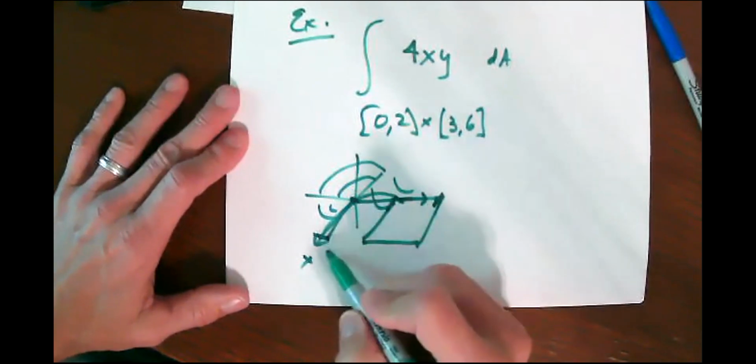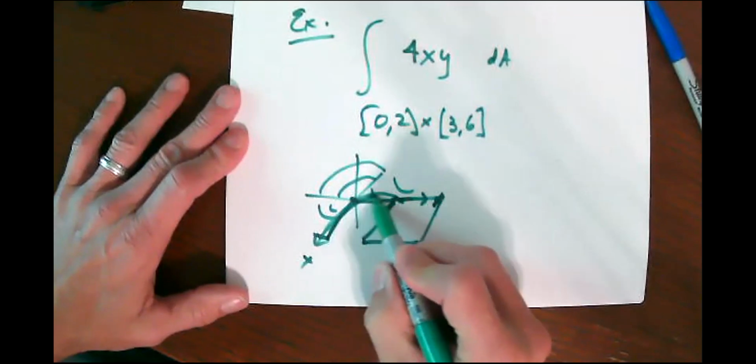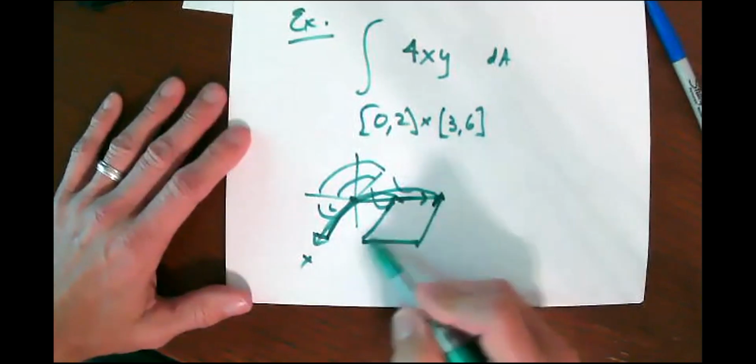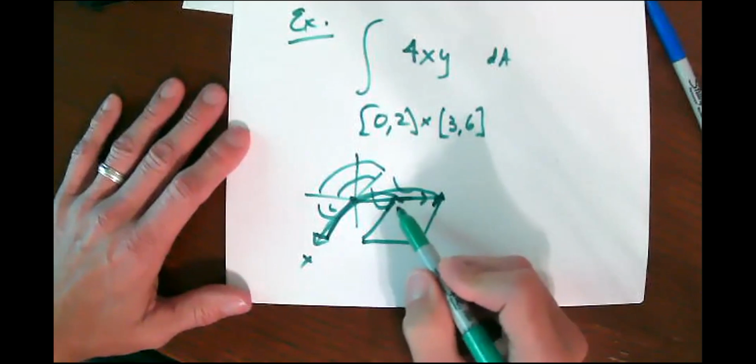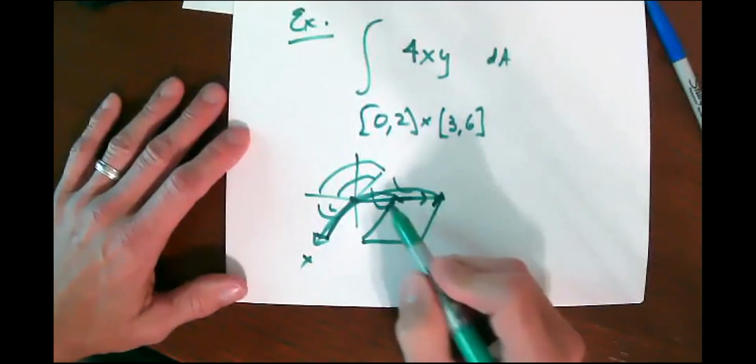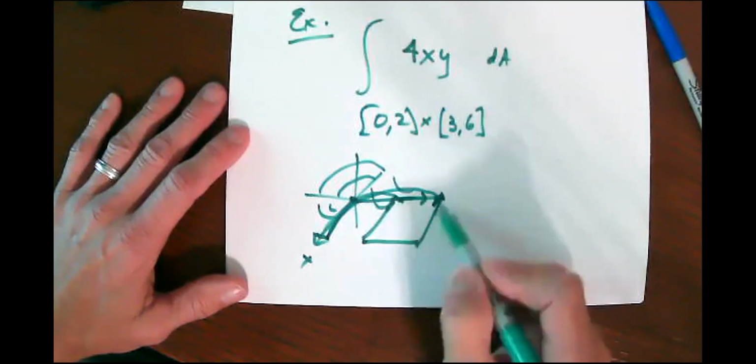this rectangle. And I'm sorry if my picture doesn't make it clear, but this function is positive everywhere in this region. So it literally is going to be a region that's under that surface. You're under a saddle surface, but lying over this rectangle.